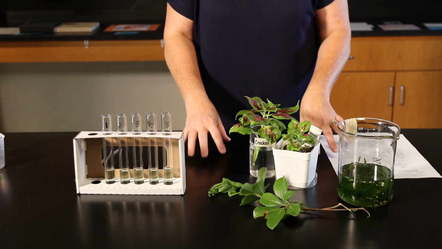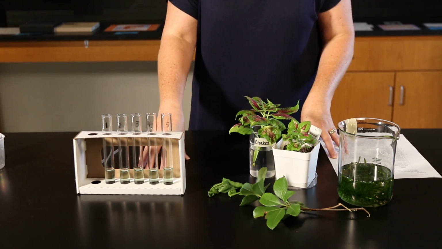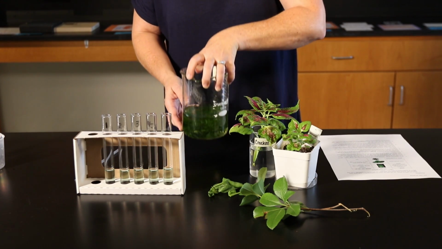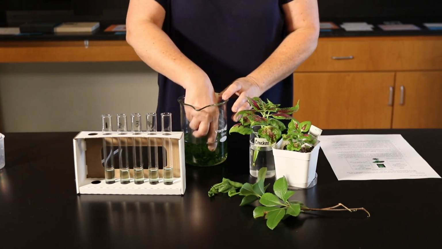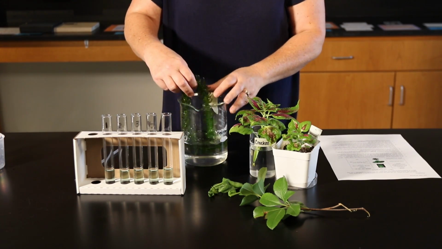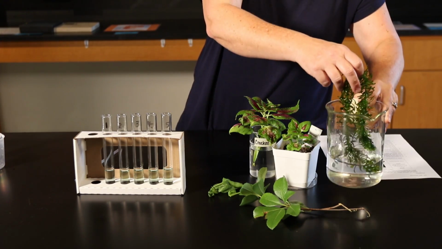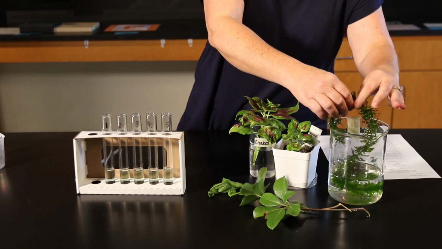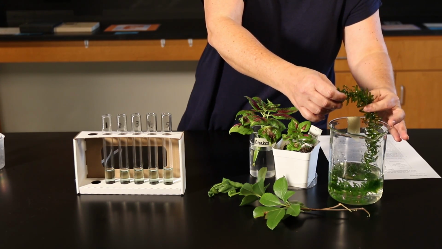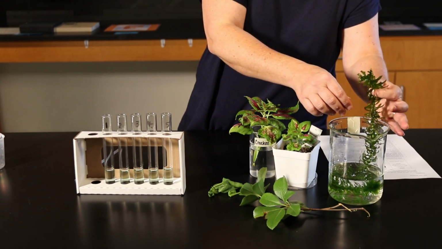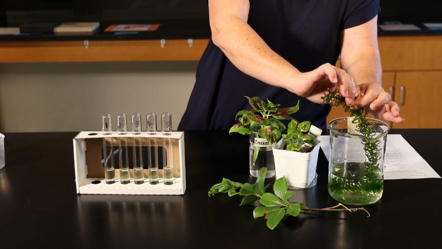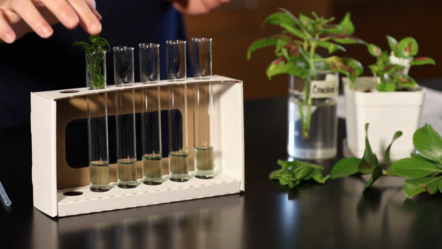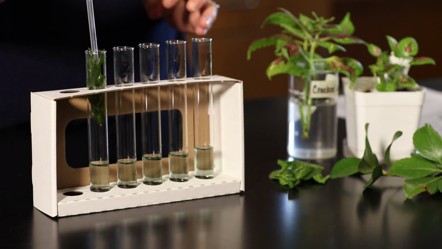Now, let's add a leaf from the aquatic plant to test tubes number 1 and 2. One of your plants needs to be a water plant, an aquatic plant. I have Elodea here, or Anacharis. You can get this at PetSmart, Petco, in the fish section, any kind of store that has a fish section. And you want to cut off a small sprig. I can just take it off with my finger. And we're going to place our aquatic plant into test tubes 1 and 2.